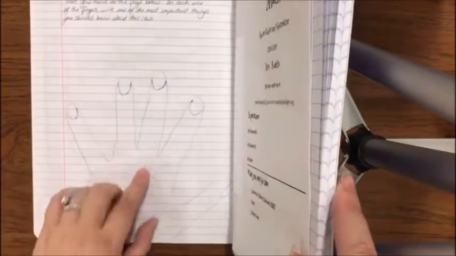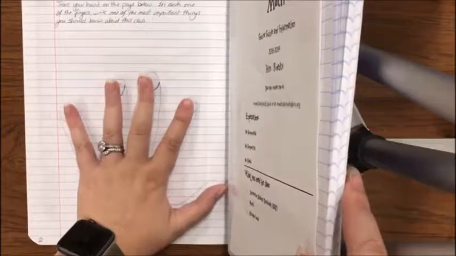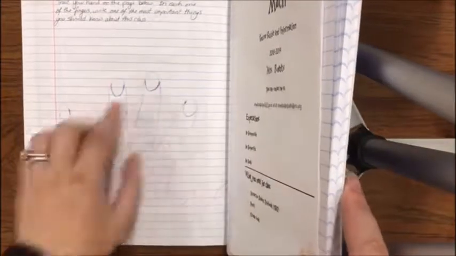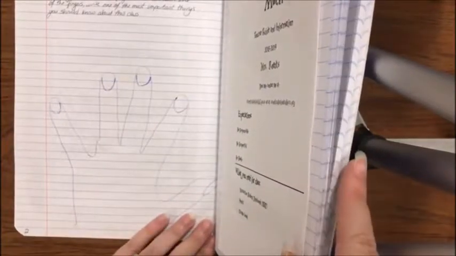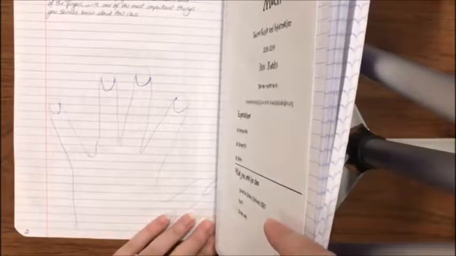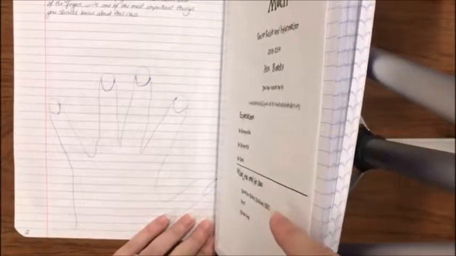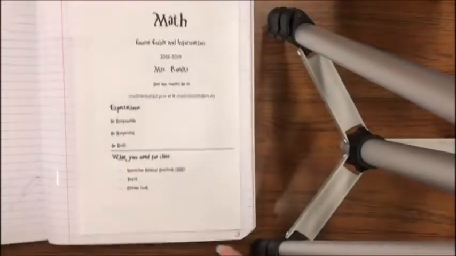Okay, now that you have done that, you're gonna go ahead and trace your hand. Sorry, put my hand down there, I traced it. You can add fingernails, you can add rings if you wear a ring. Kind of decorate it, make it your own, okay? And you're gonna write the 5 most important things from this class. Now, where you're gonna get that information is from the pieces of paper on page 3.